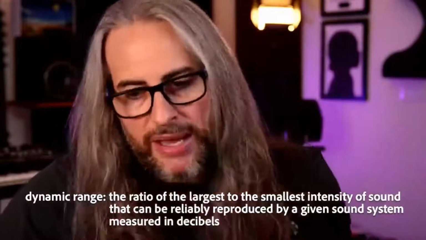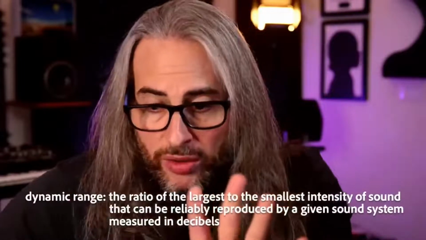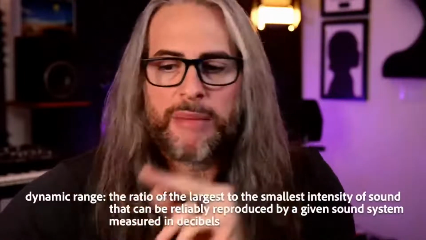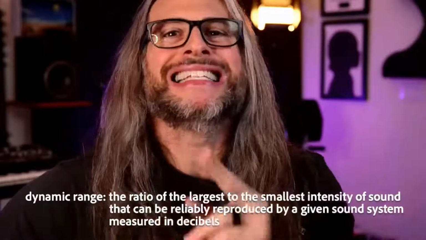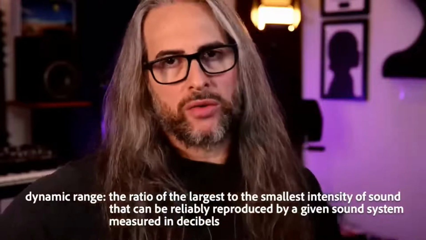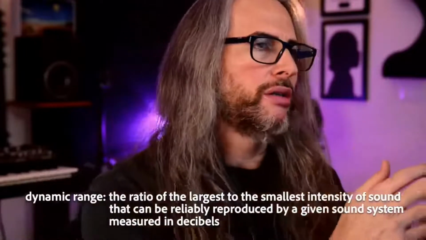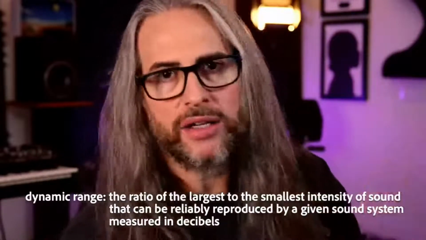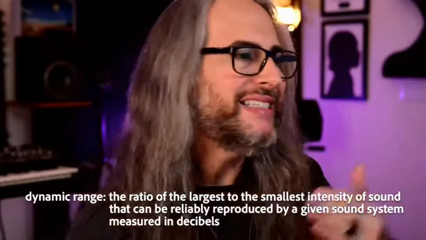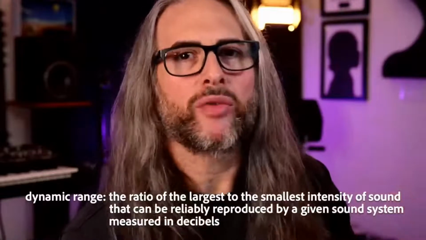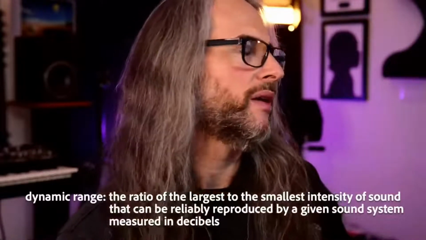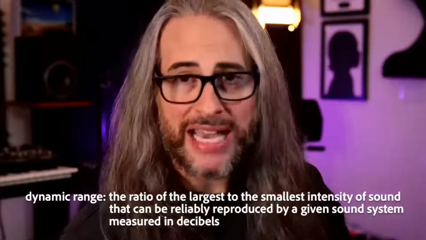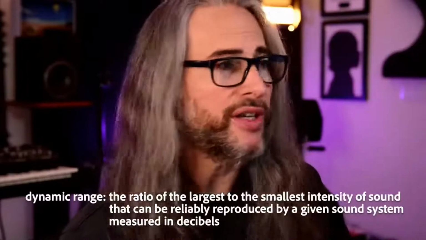Now, again, here is our textbook definition: dynamic range is the ratio of the largest to the smallest intensity of sound that can be reliably reproduced by a given sound system, measured in decibels, okay? So with each medium, CDs, vinyl, tape, we had different levels of dynamic range, okay? Cassette being one of the worst, analog tape being pretty good, vinyl being pretty good.